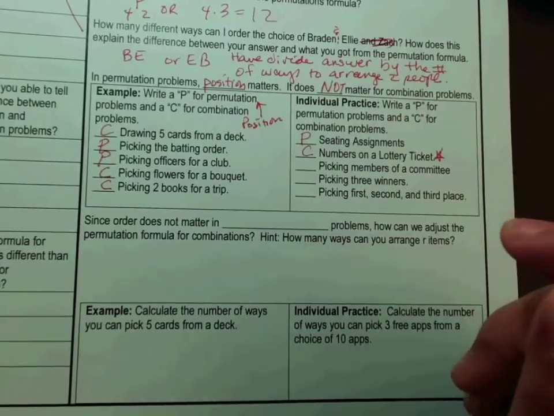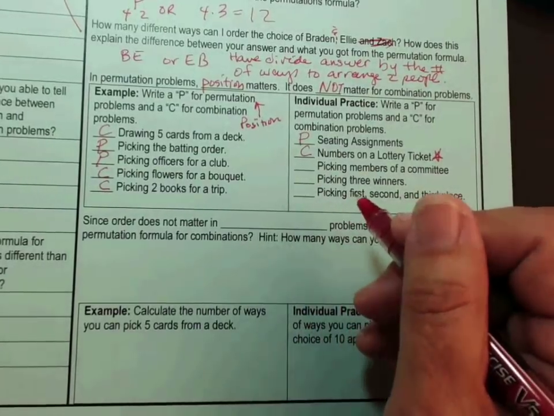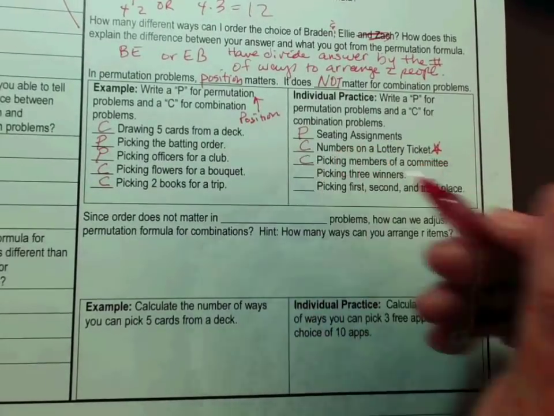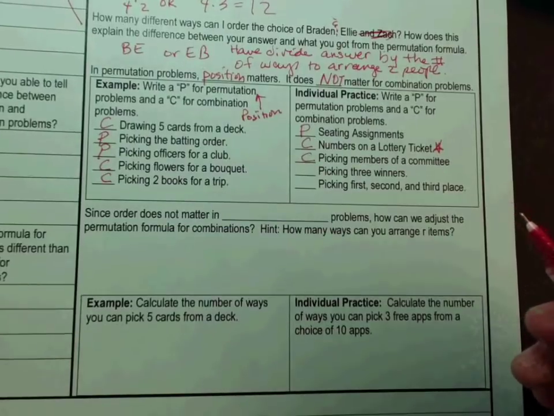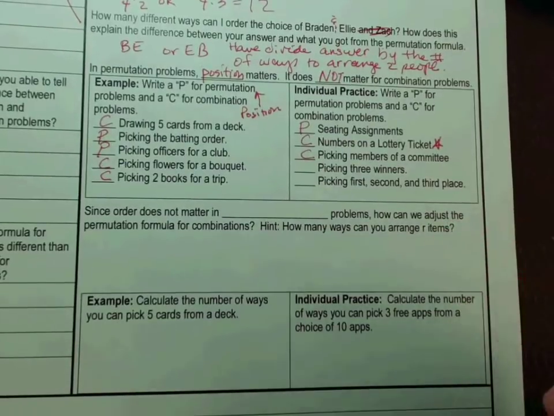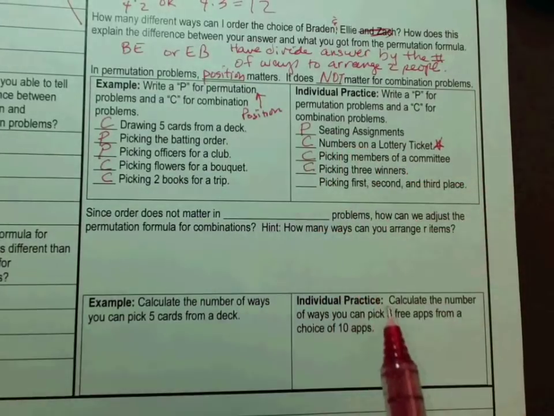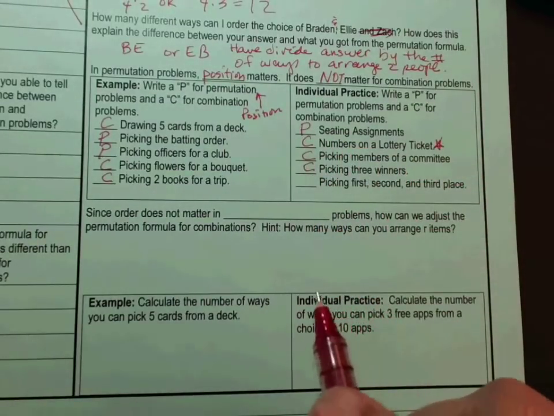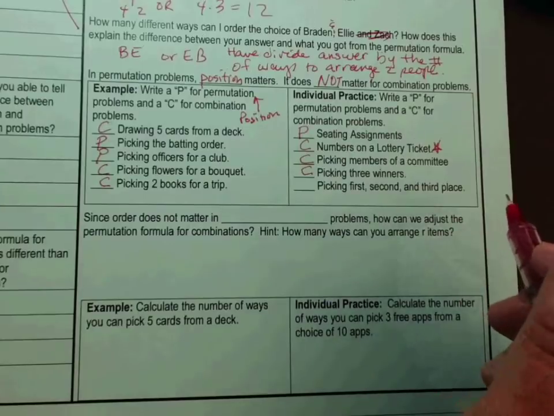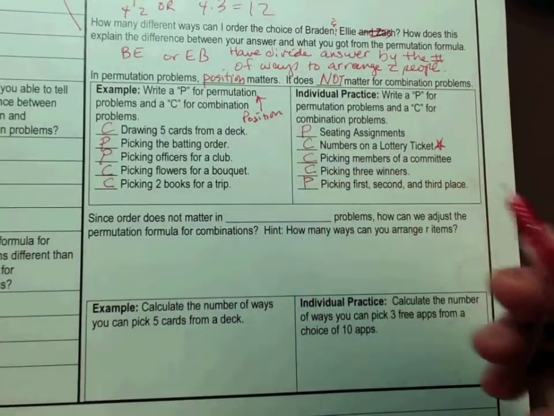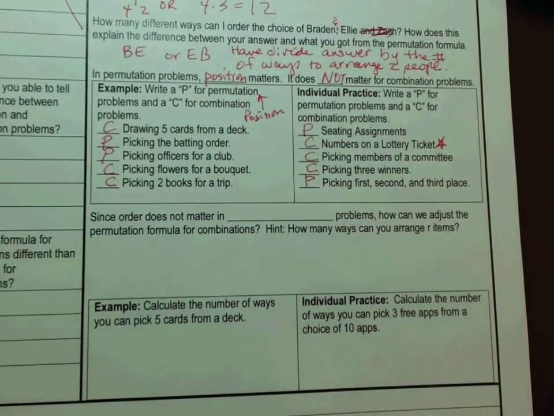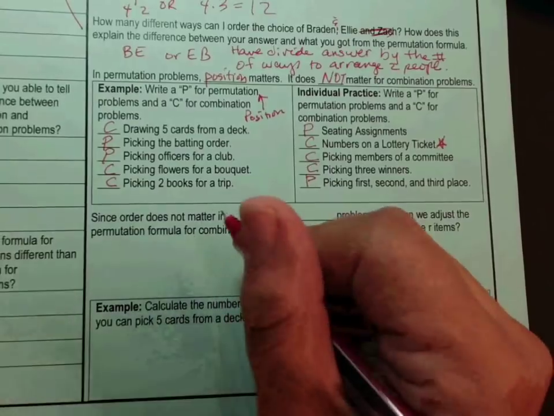So if we did the prom committee, it doesn't matter what order you're picked in, you're all pretty much the same level. If I picked 3 winners, say I gave out 3 bags of Cheetos, you don't care if you're picked first, second, or third, the position doesn't matter as long as you get those Cheetos. Picking first, second, and third place, though, you do care very much. You'd rather be in first than second or third place.